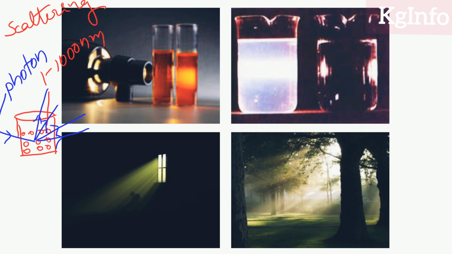In the case of a true solution, we cannot observe the Tyndall effect or light scattering because the size of the solute particles is very small. But in this case, the size should be 1 to 1000 nanometers, which is more than the solute particles in the true solution. Then if the light is incident on the colloidal particle, the colloidal particles immediately scatter the light. Scattering the light means the light direction changes, reflected in many directions. Due to this multiple reflection, we observe a white beam in the colloidal solution or suspension.